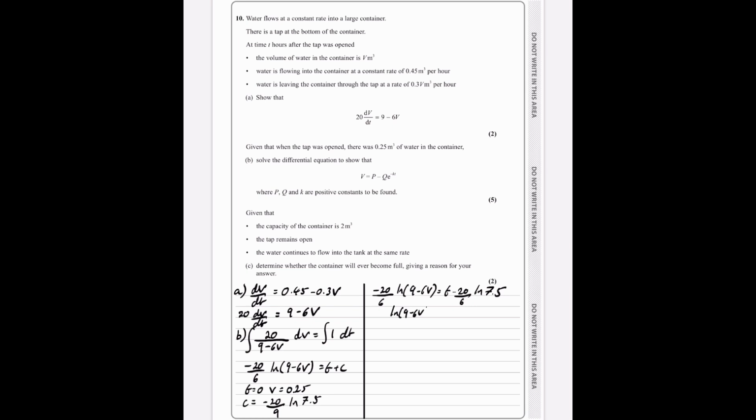Then multiplying both sides by negative 6 over 20, we get ln of 9 minus 6v equals negative 0.3t plus ln of 7.5, or 15 over 2. I'm going to raise both sides of the equation to a power of e.